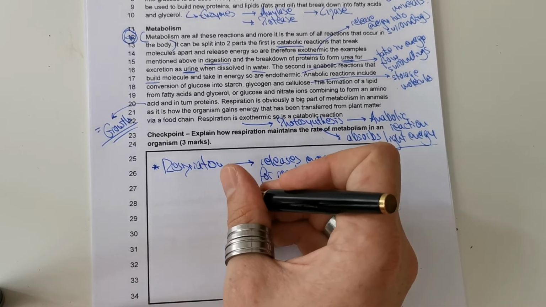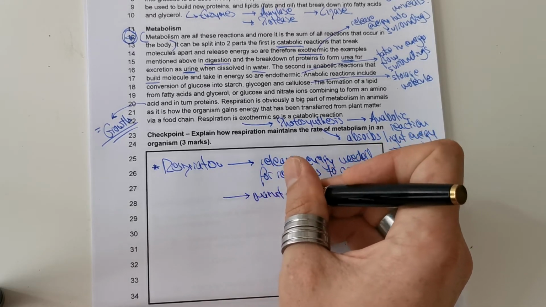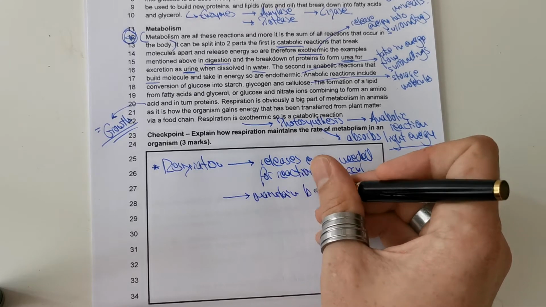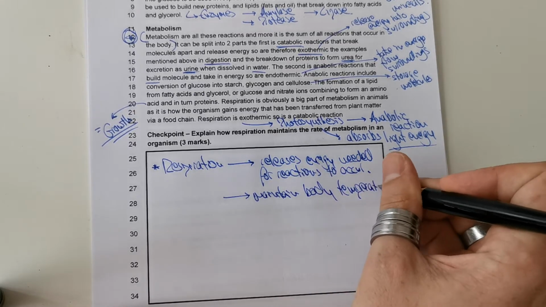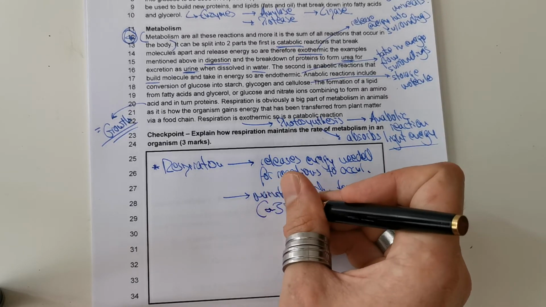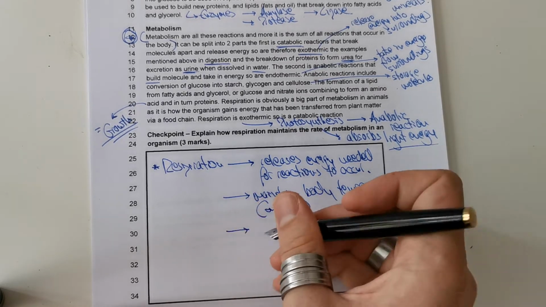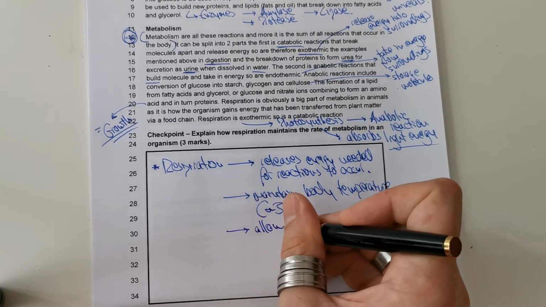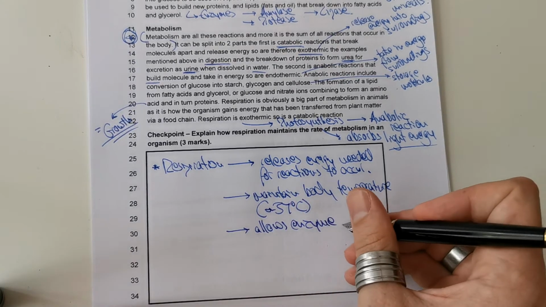Now, you need it to maintain body temperature. So at 37 degrees Celsius, that allows enzyme-controlled reactions to occur efficiently.